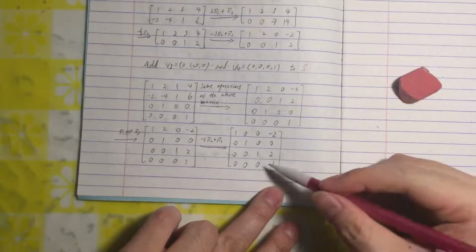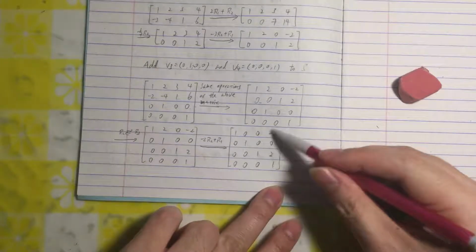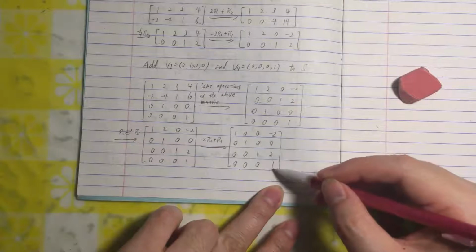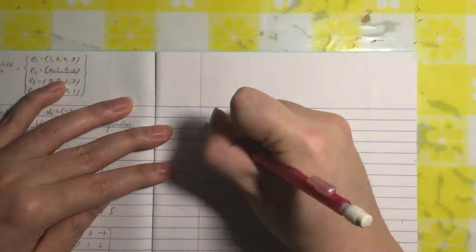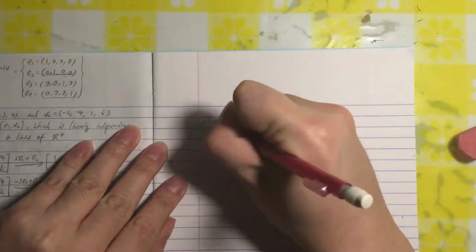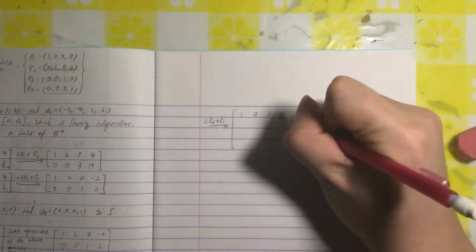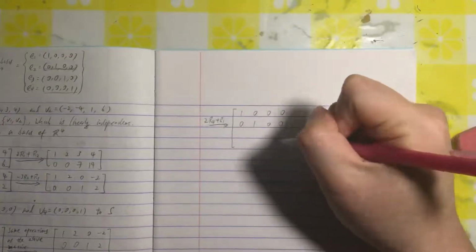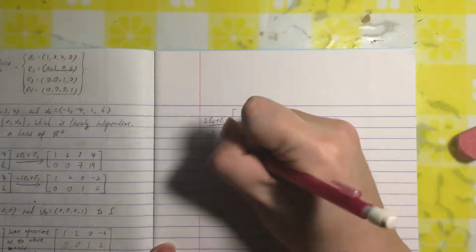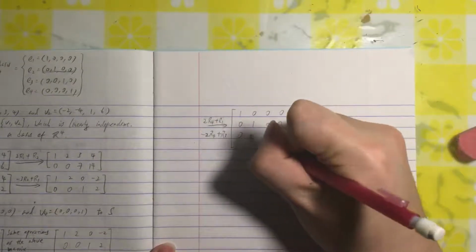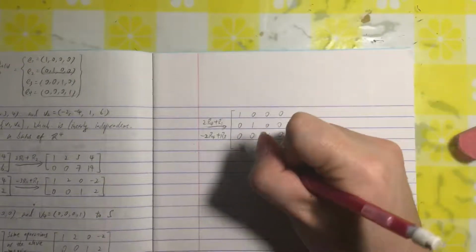That's a leading one in the fourth row. I can multiply the fourth row by 2 and add it to the first row to make 0 here. Then multiply the fourth row by -2 and add it to the third row to make 0 here. Next, I multiply the fourth row by 2 and add it to the first row. I get 1, 0, 0, 0. Then 0, 1, 0, 0. Next, I multiply the fourth row by -2 and add it to the third row. I make 0, 0, 1, 0. The fourth row stays the same: 0, 0, 0, 1.